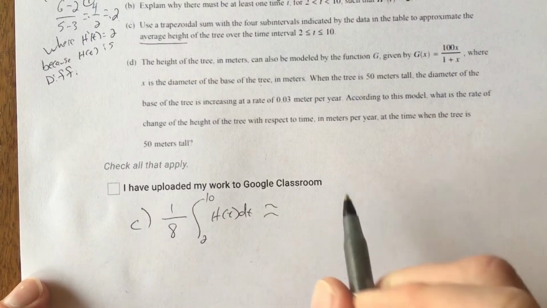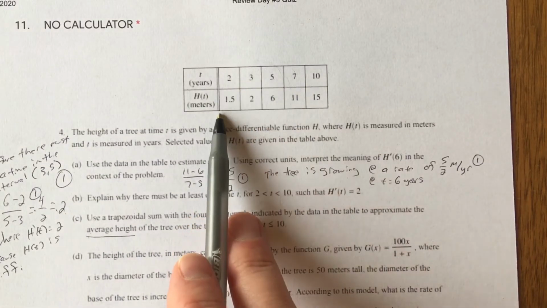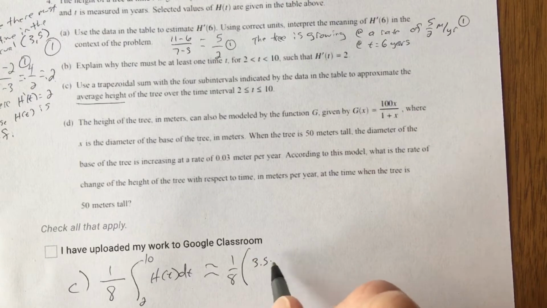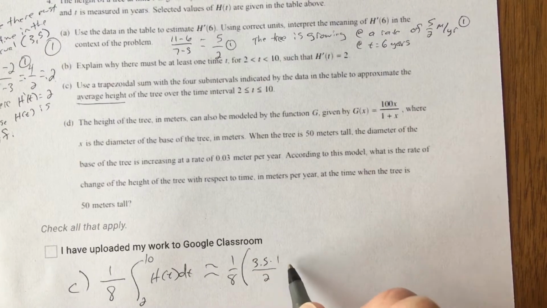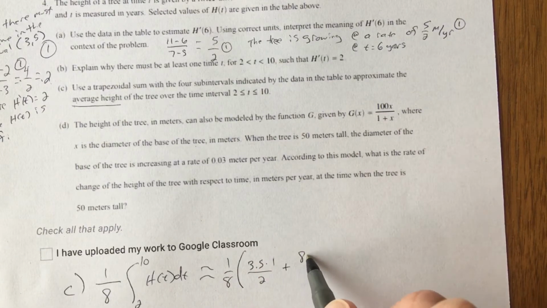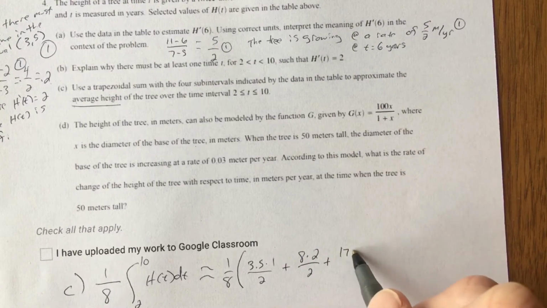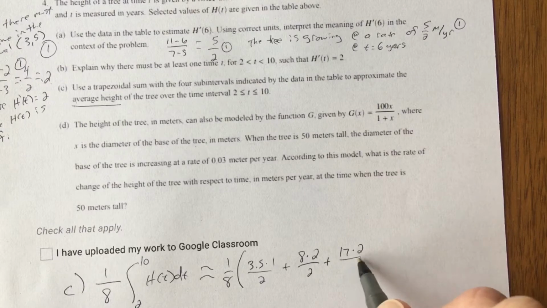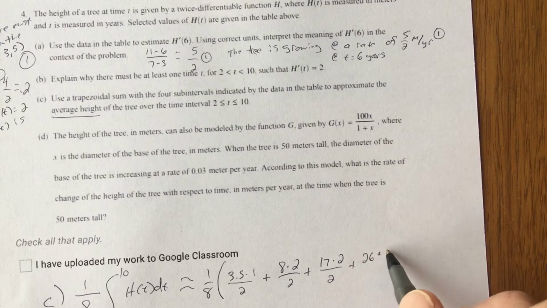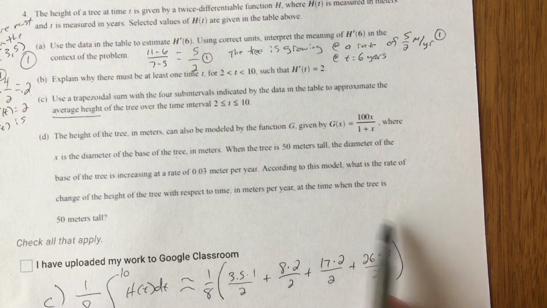And we're going to say that that's approximately 1/8 times. Now we're going from 2 to 3, so we're going to add this together. That's going to be 3.5 times the distance between them, which is 1, divided by 2. Plus, then we're going to add up the other ones. 2 plus 6 is 8 times the distance between them divided by 2. Plus, add up the others, 17 times 2 divided by 2. And then finally, the other ones is 26 times 3 divided by 2. All right, so this is what it equals.